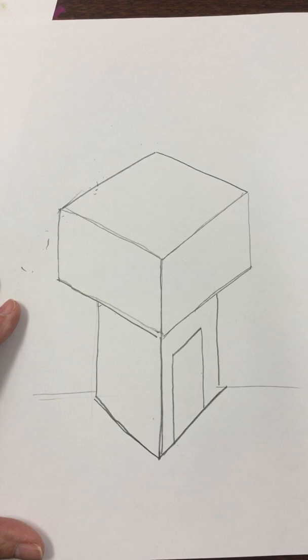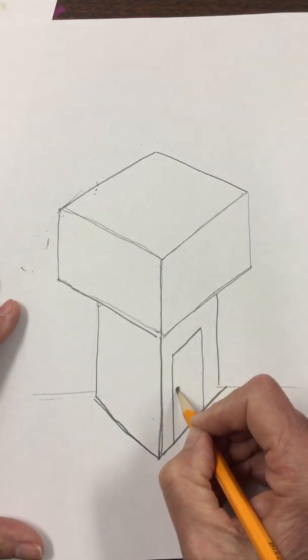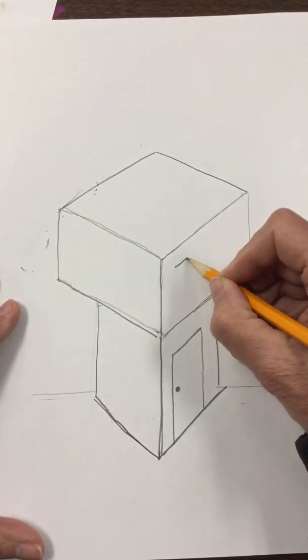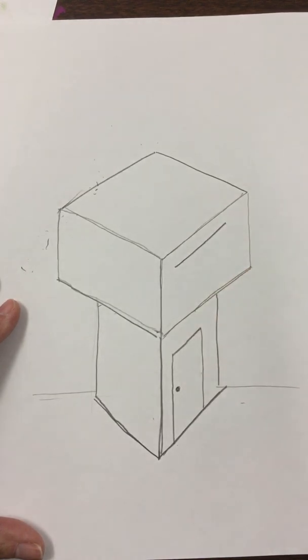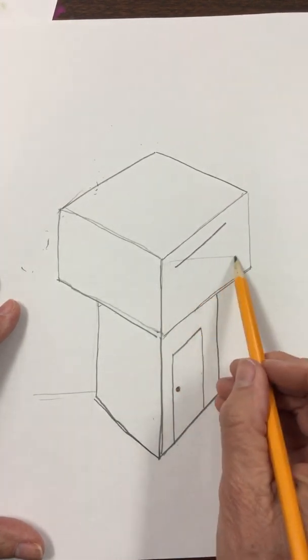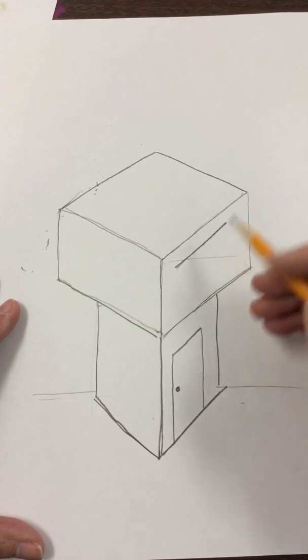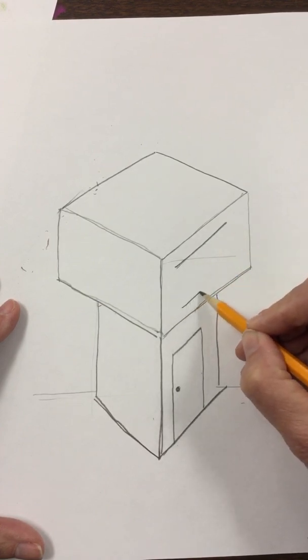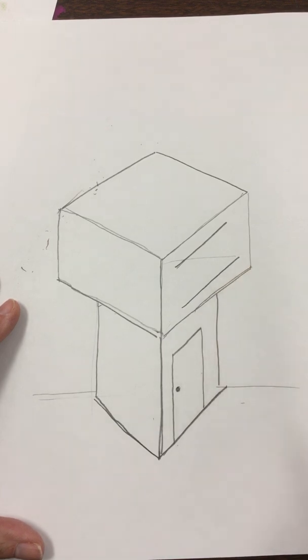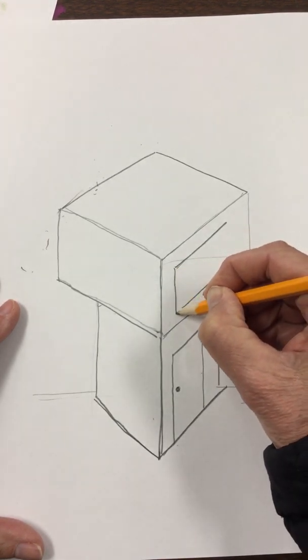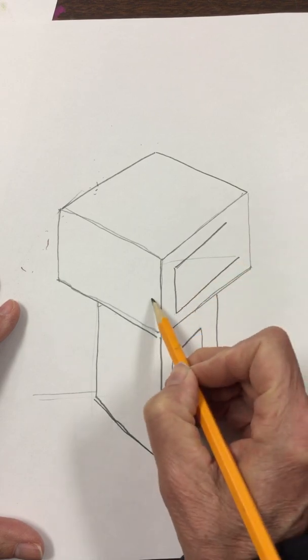Okay? I now can go in my door. I want to put a window. I didn't go straight across, did I? It has to be parallel. Parallel. These two are parallel.